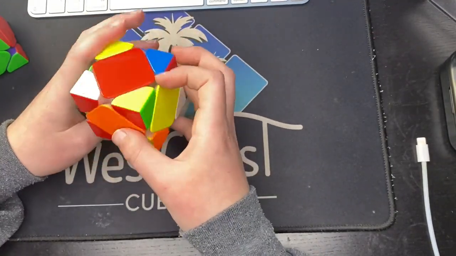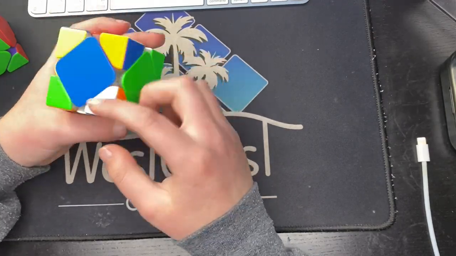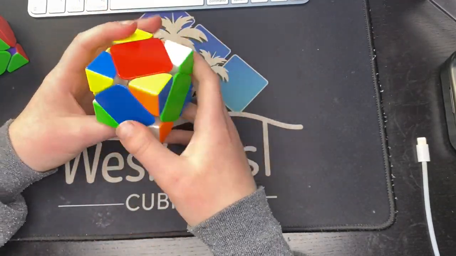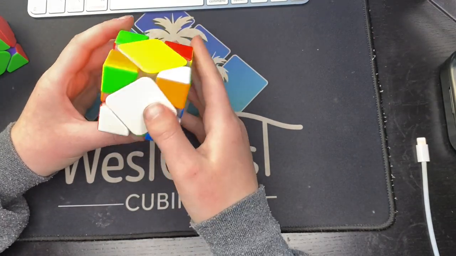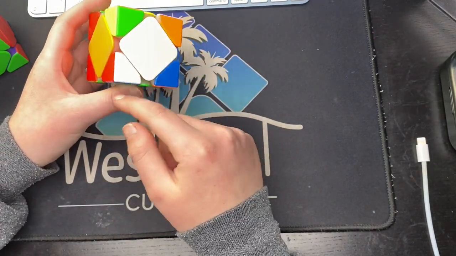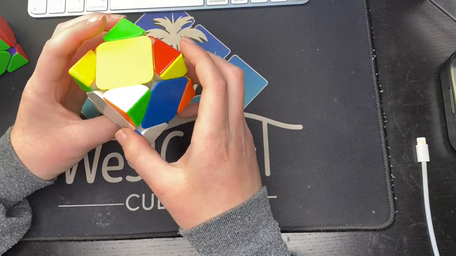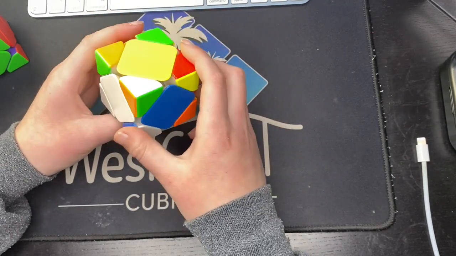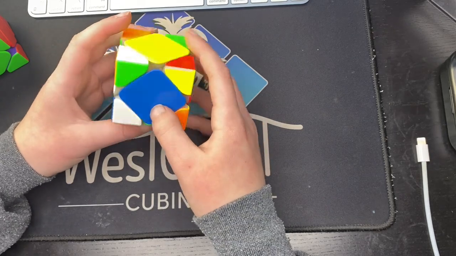Okay, so I see the white bar first, and I just know that this is not a very good face. And then looking at the green bar, it's okay. I see two okay ways to do it, but I'm gonna do the one that's easier to look.